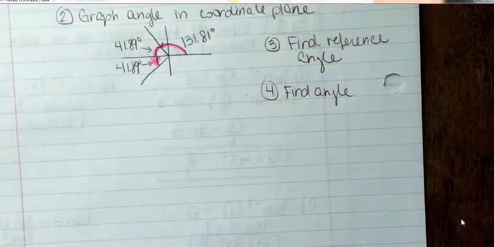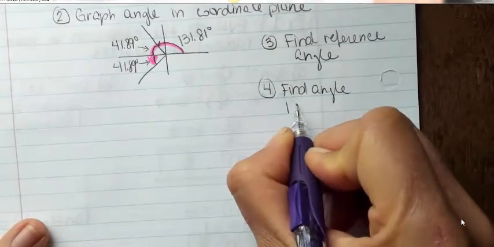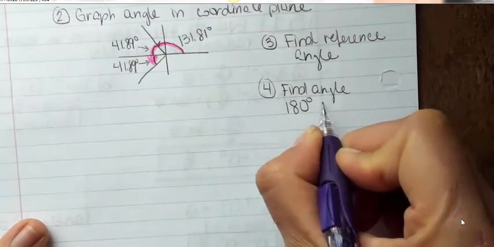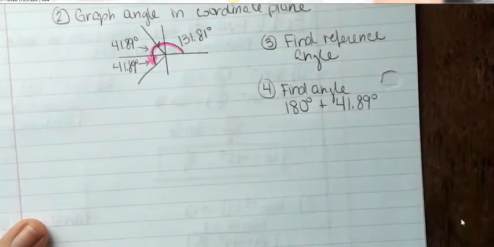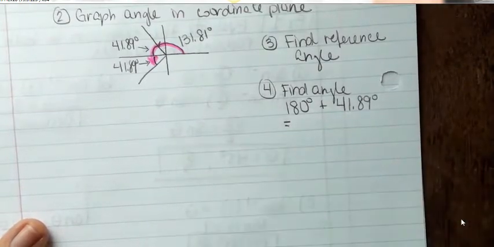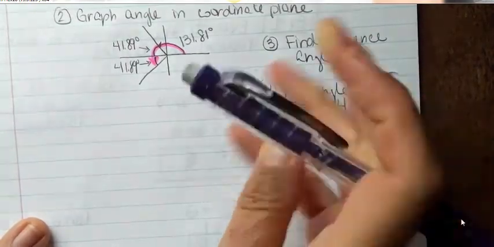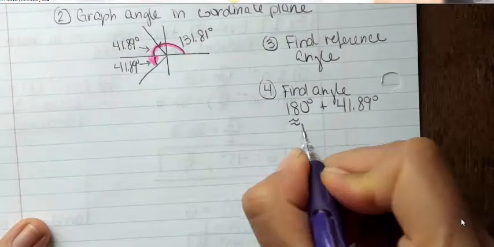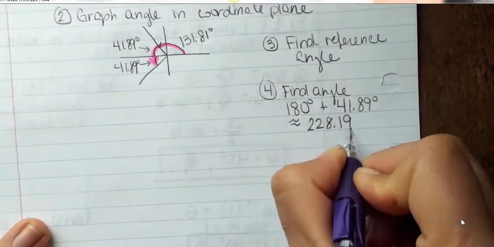Well, there will be little formulas that we'll learn next year, but we're going to save those for next year. So to find this angle, I'm basically going to take 180 degrees, and to that, I'm going to add 48.19 degrees. Leaving me with a total, I should say approximately, because I did round, 228.19 degrees.